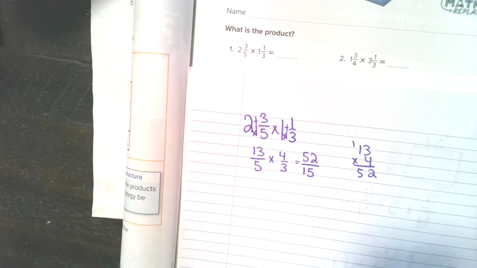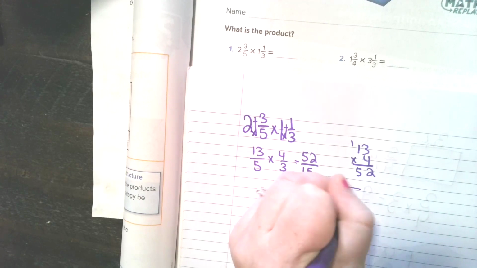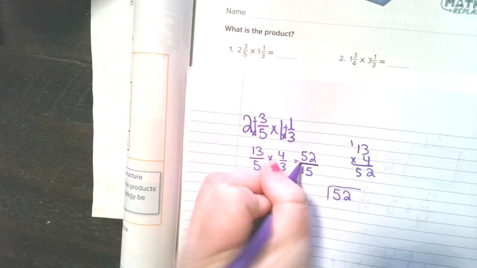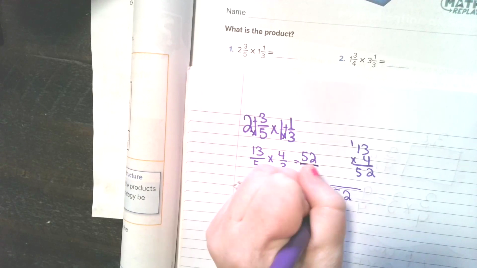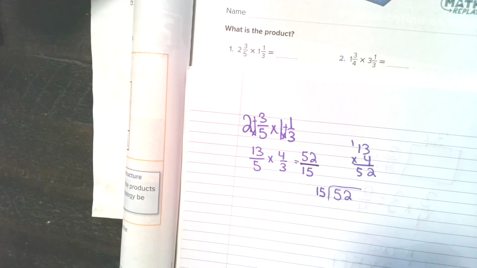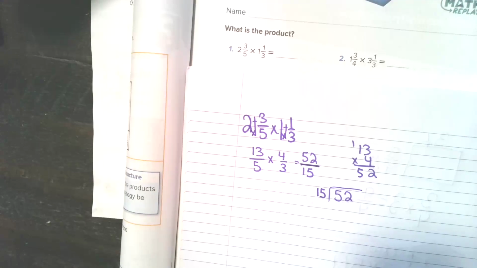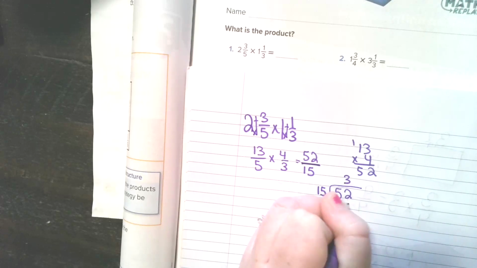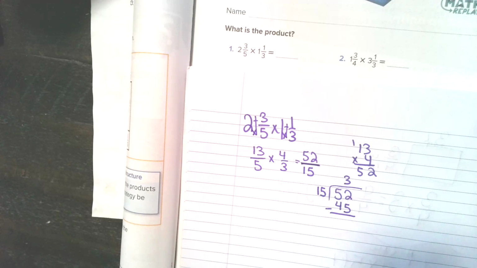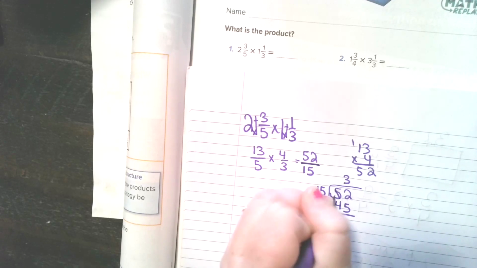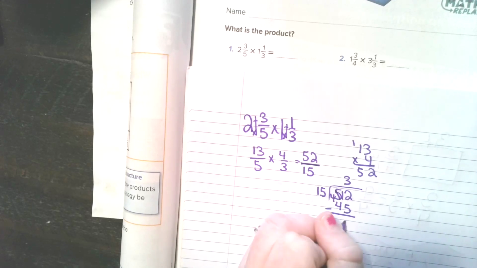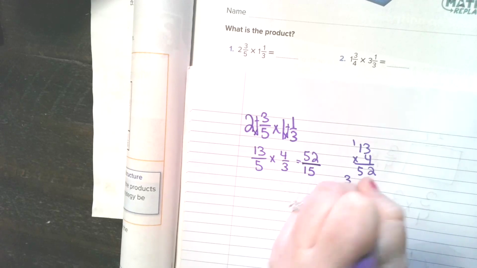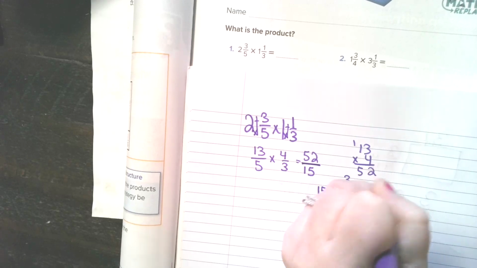You can leave it like this, or you can convert it back into a mixed number. So 52, now remember the fraction line means divide. So 52 divided by 15. How many 15s are in 52? That would be 3. Let's try 3. That would be 45. So we're going to subtract. 5 becomes 4. This becomes 12. 12 minus 5 is 7. So my answer can also be 3 7/15.